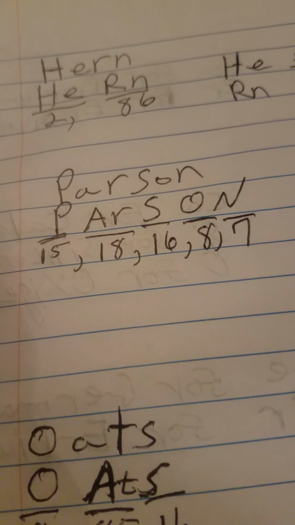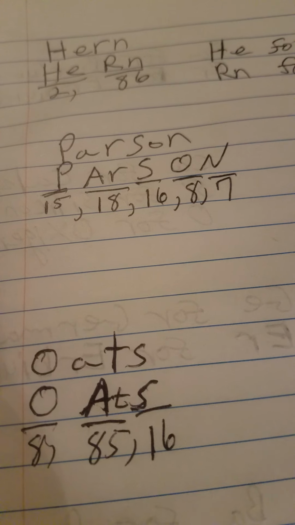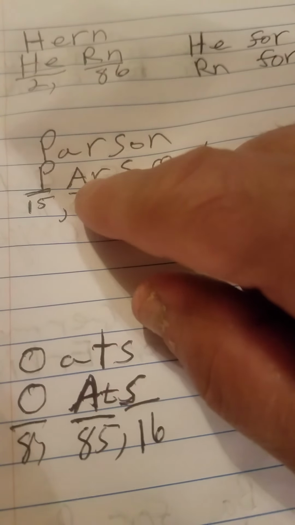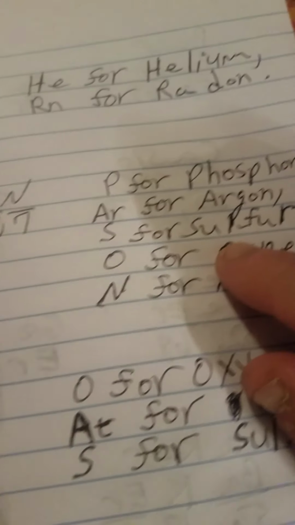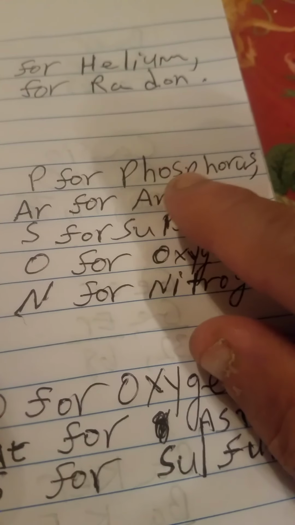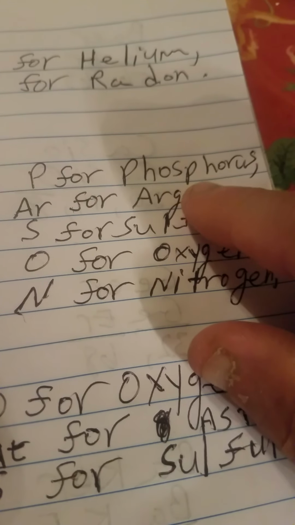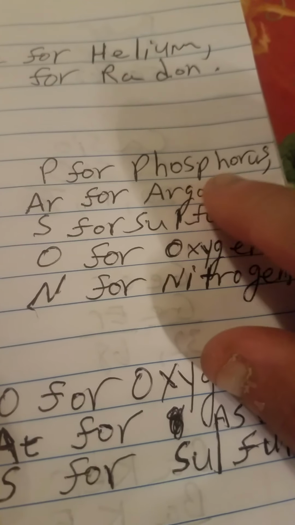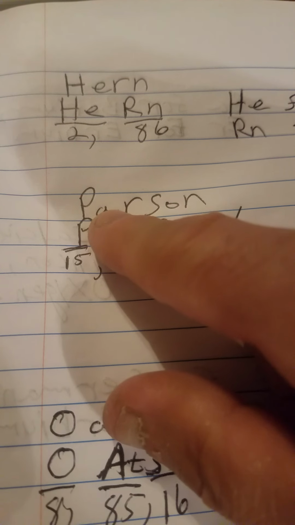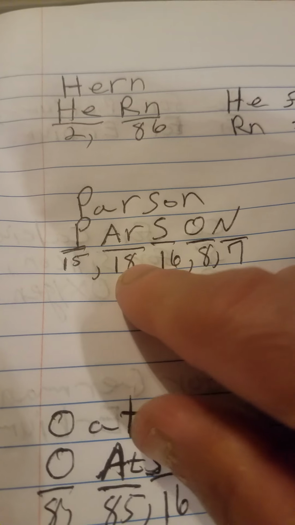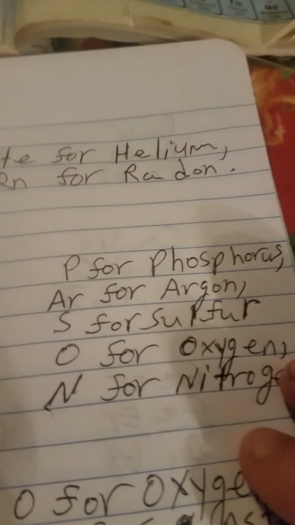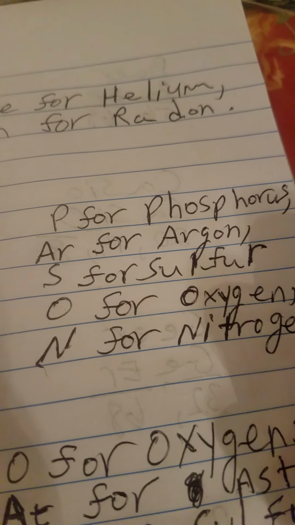How about Parson? You know anybody named Parson? Is your name Parson? Okay, you got capital P-A-R-S-O-N. You got P, capital P, with an atomic number of 15, and that is for phosphorus, P-H-O-S-P-H-O-R-U-S. Then you got the capital A-R. See here, I took the small a and made it a capital A, and a small r, and I put an 18 atomic number for argon, which is a noble gas.